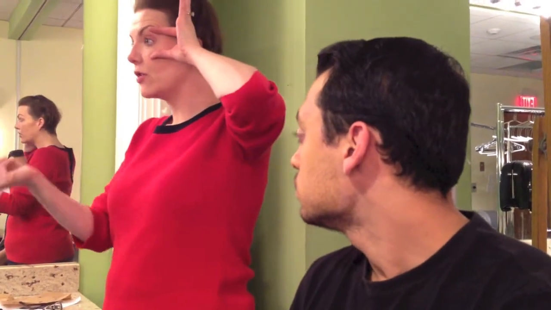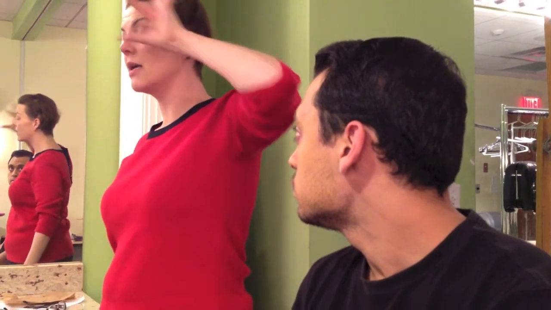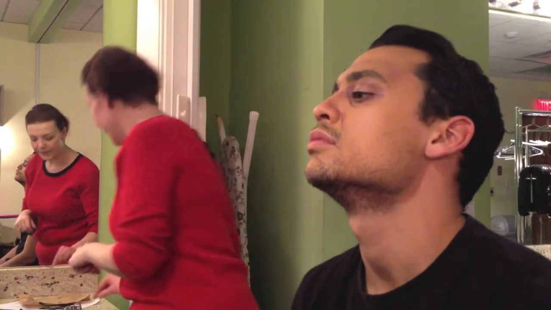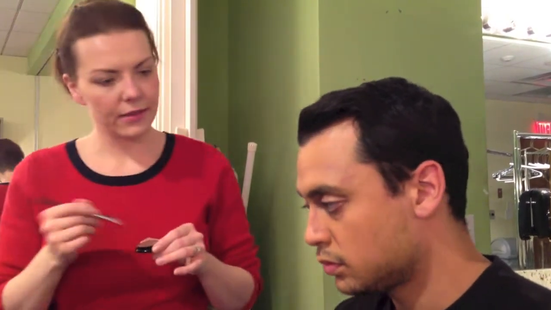You could do the same with glue on your finger. You stretch it all out, paint a really thin layer, let it dry, and then snap it back, and all of that's going to wrinkle up. But again, it doesn't have much impact from a distance, and the eye skin is delicate.